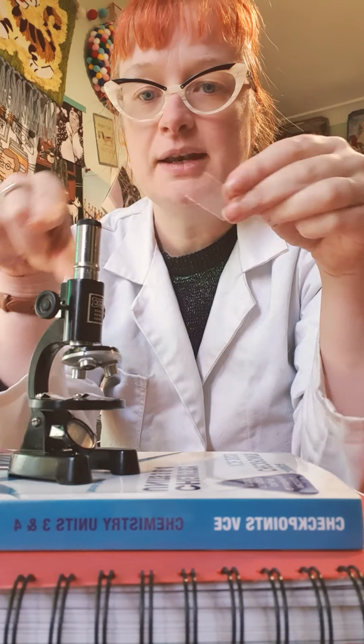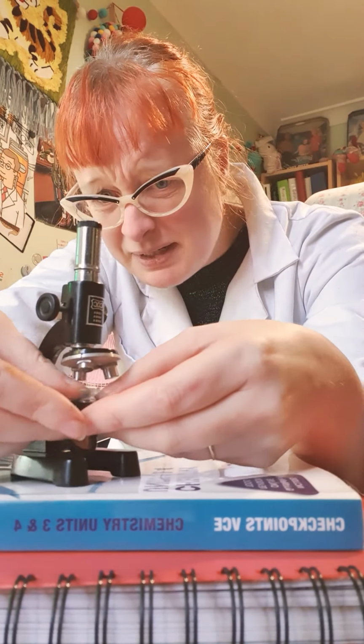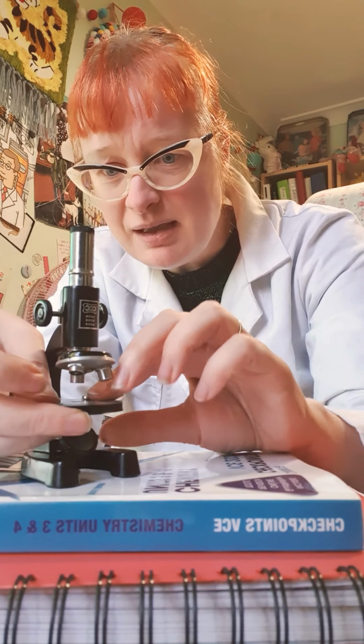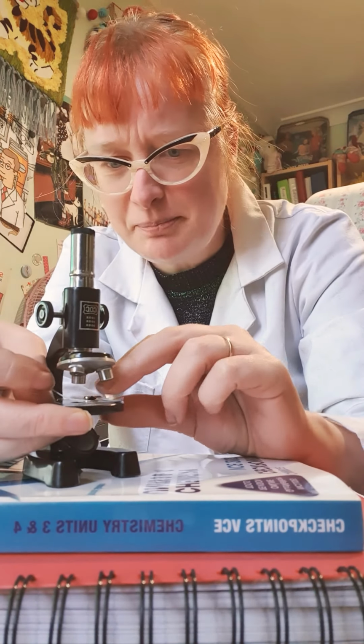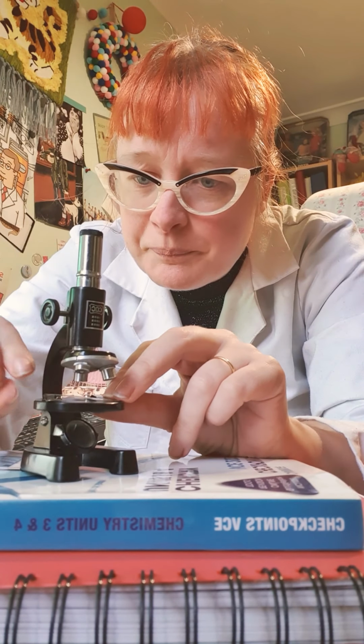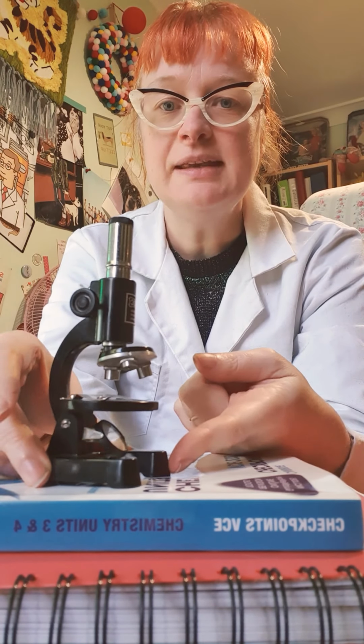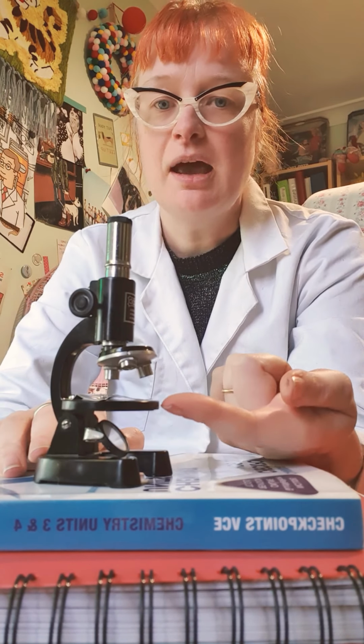So we put this slide on our stage. We can move these. And it's easier with glass than with a bit of plastic. And we put it in here like that. So ours is going to be much better than this. We're going to be able to just plug them in, and there'll be a light from the bottom.